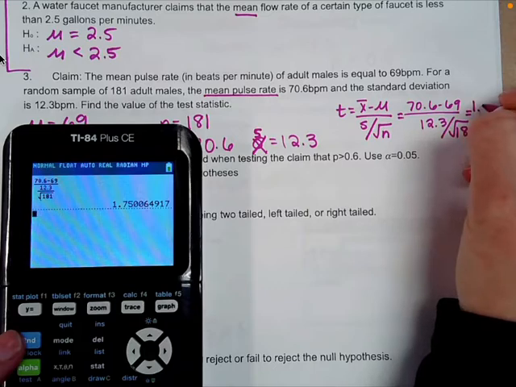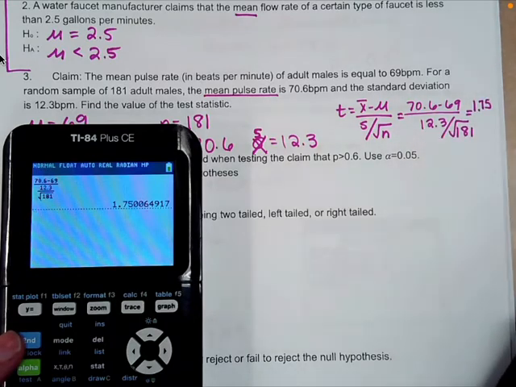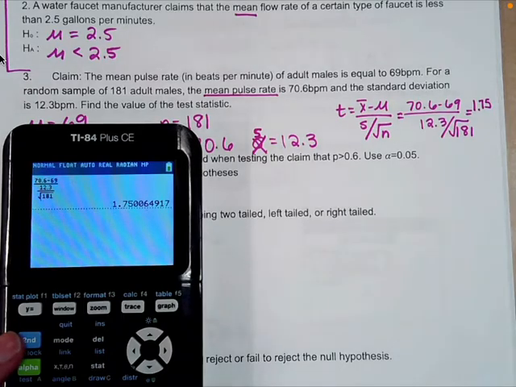So it's 1.75. So that's our test statistic.